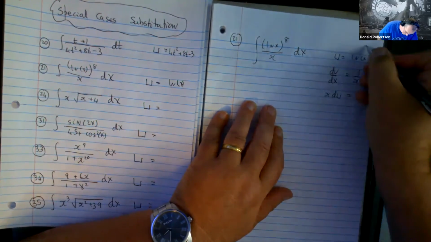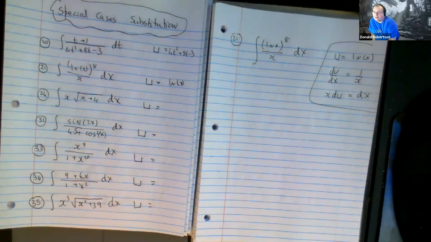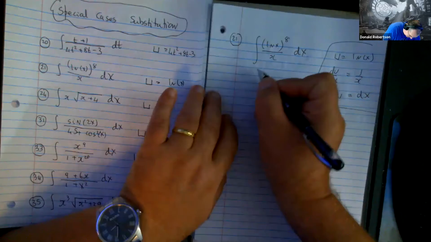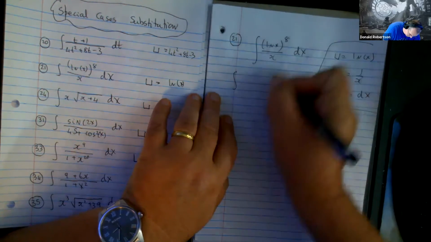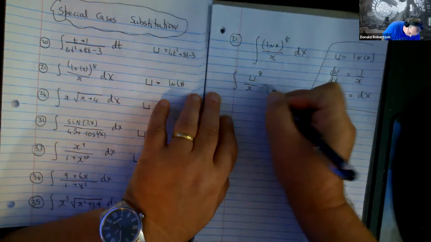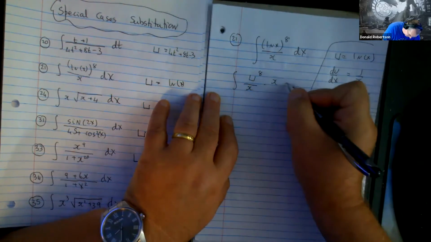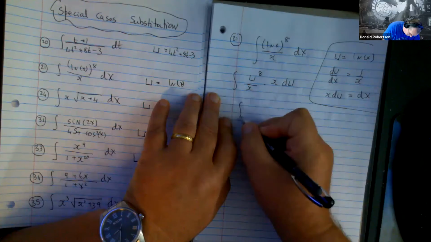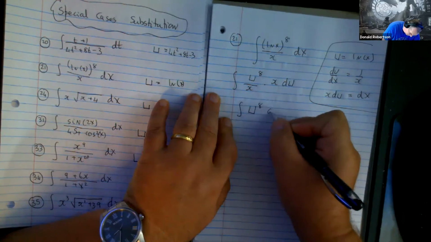Hey, we already have isolated dx, so this one only needs 3 lines of working. Well, let's see what we get. This fella becomes u to the 8. Leave that guy alone. Replace the dx by x du, and lo and behold, we nailed it, didn't we?